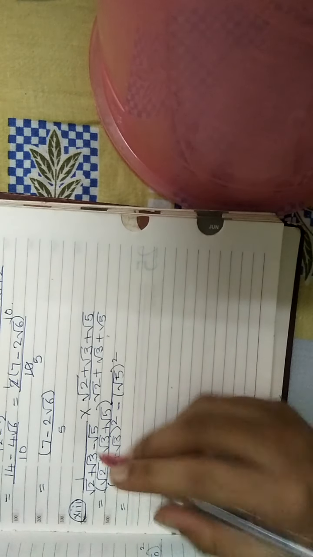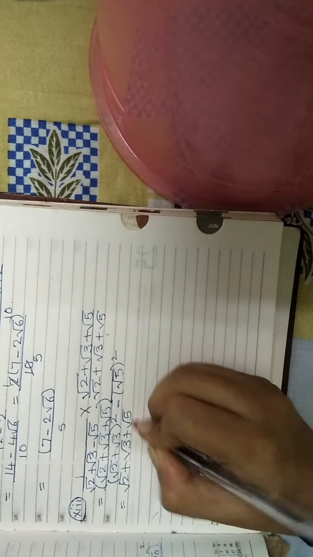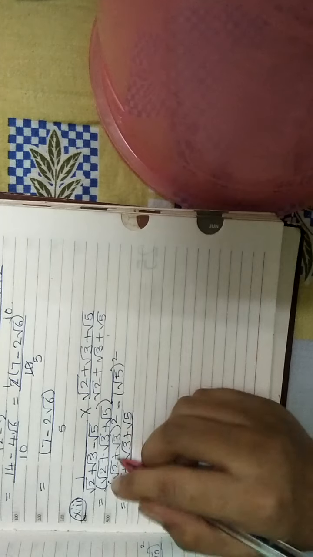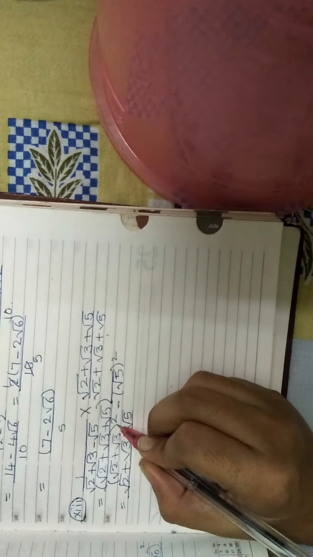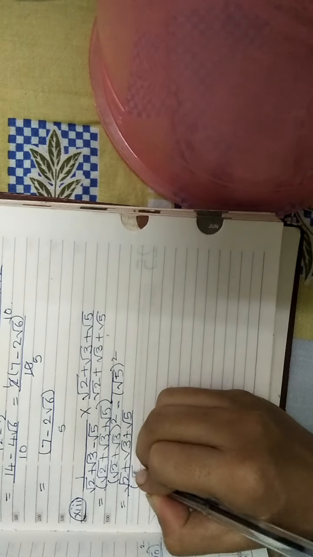This becomes root 2 plus root 3 plus root 5 as it is, a square minus b square. This is in the form of a square plus b square. So what is our a square?